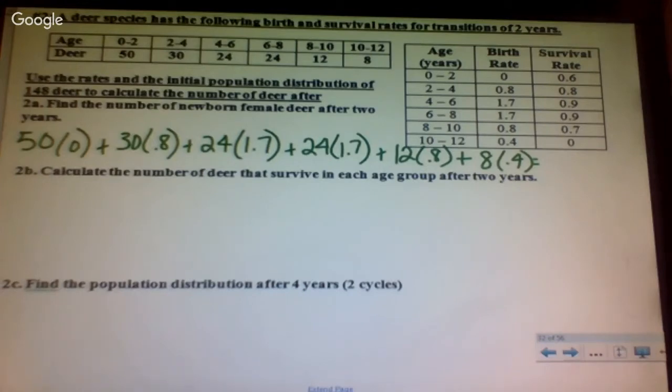Okay, so how many newborn deer do we have? This comes out to be 77.6. That is not what I got. I got 111.8. You got 118.4? Let's go with 118.4, because I don't feel like plugging it back in. I have 111.84.